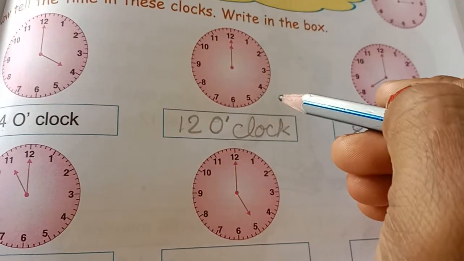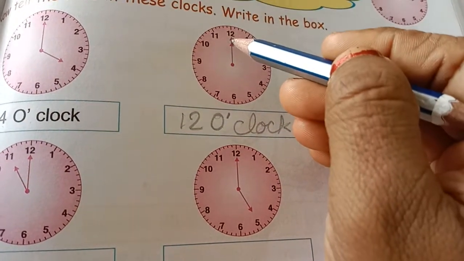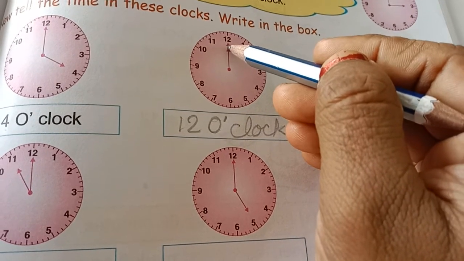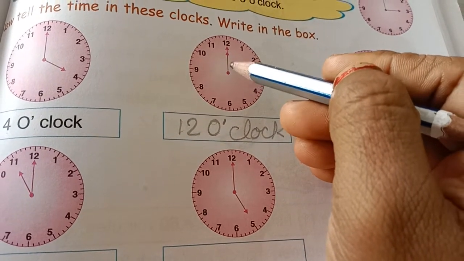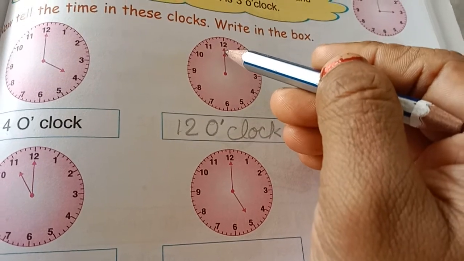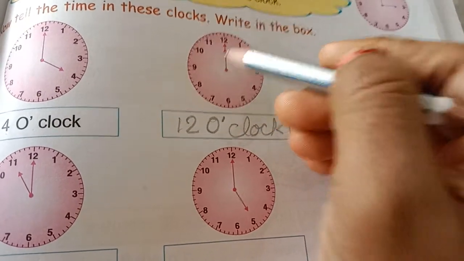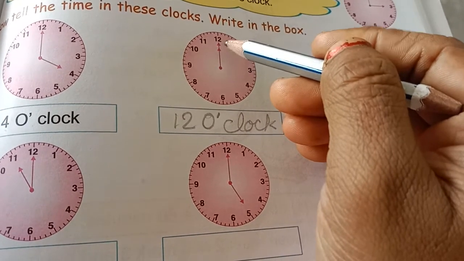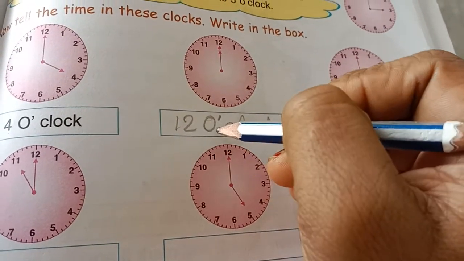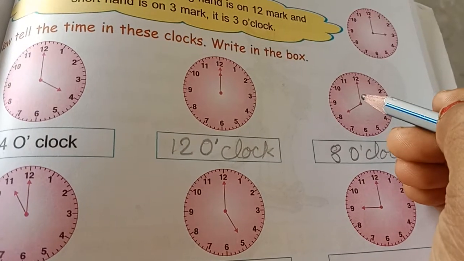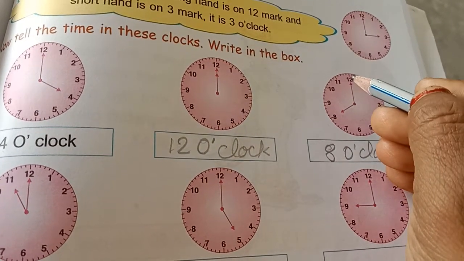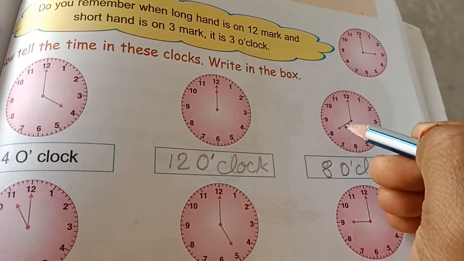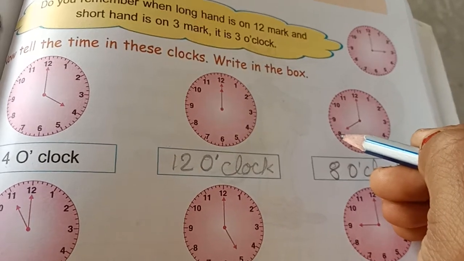Okay. So here also you can see the minute hand is at 12 and the hour hand is also at 12. यहाँ पे इस clock में minute hand और hour hand both are at 12. The time will be 12 o'clock. Similarly, here also children, we can see the minute hand is at 12 and the hour hand is pointed toward 8.